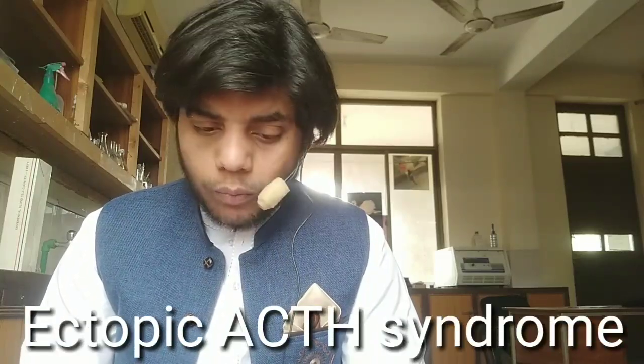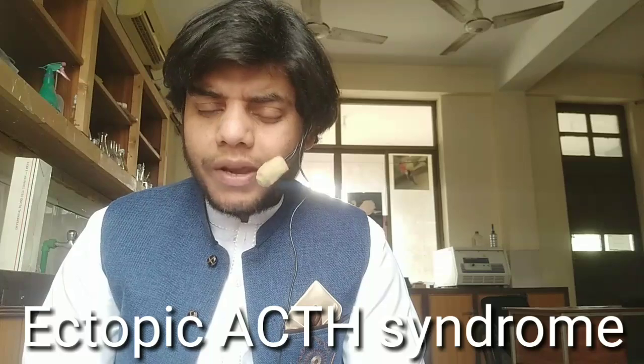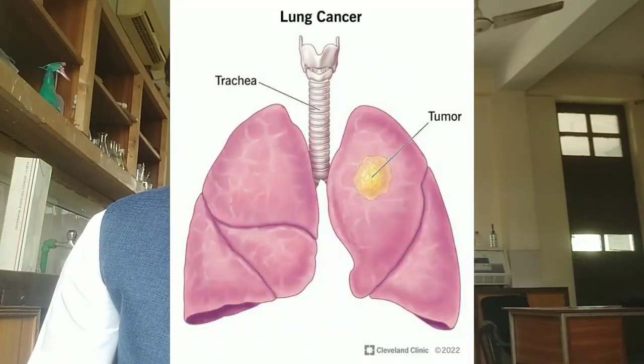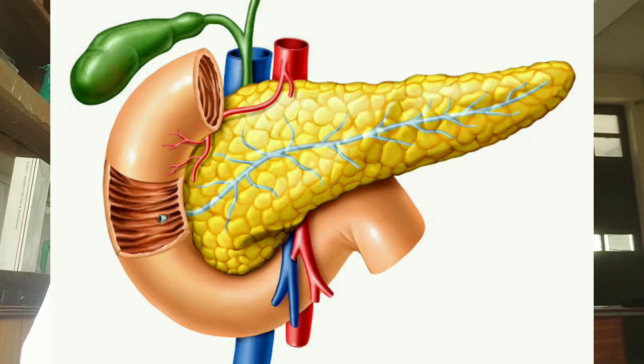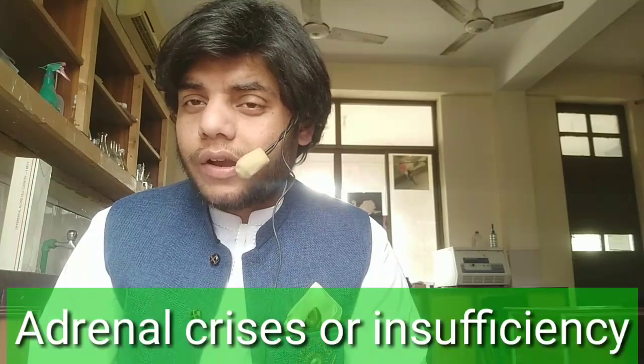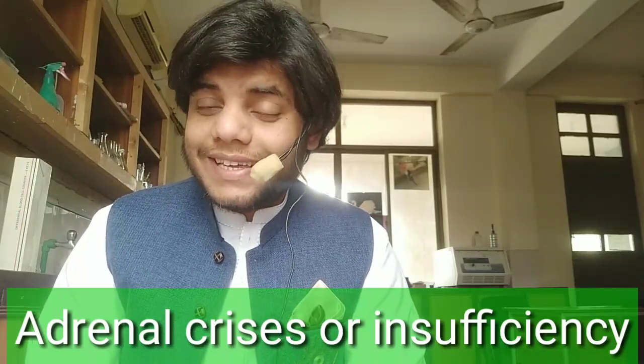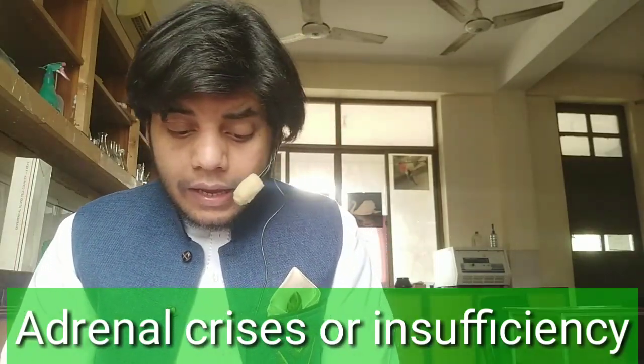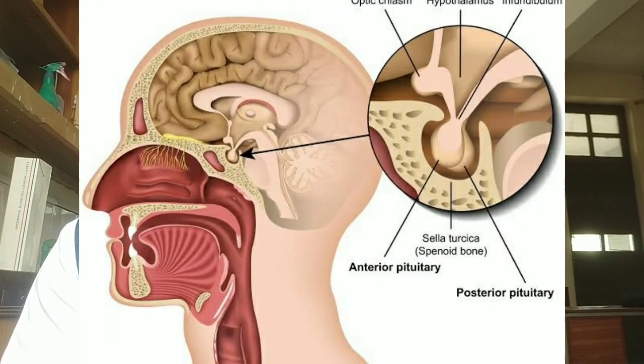Second, their level will also get high due to ectopic ACTH syndrome. Now what is ectopic ACTH syndrome? It is actually a tumor outside the pituitary gland, like we have tumors in the lungs, pancreas and thymus. Next we have adrenal crisis or adrenal insufficiency. This may also increase the ACTH level in the blood. Next we have pituitary adenomas. These are actually non-cancerous tumors of the pituitary gland that will increase the level of ACTH hormone. This will affect the adrenal gland to secrete a large amount of cortisol.